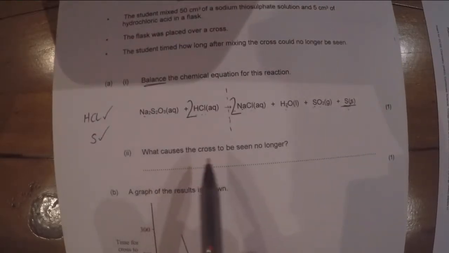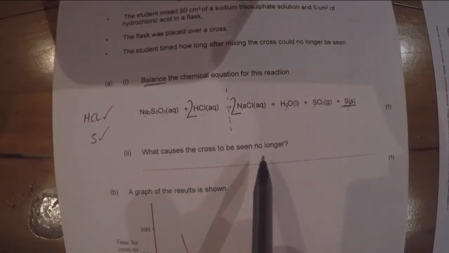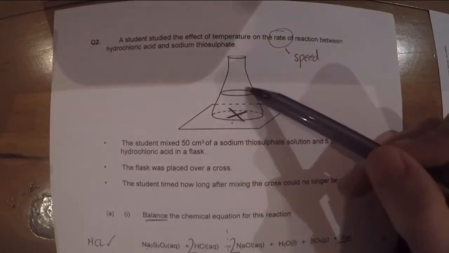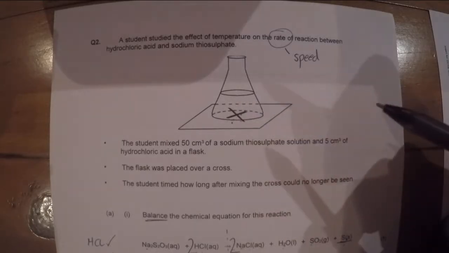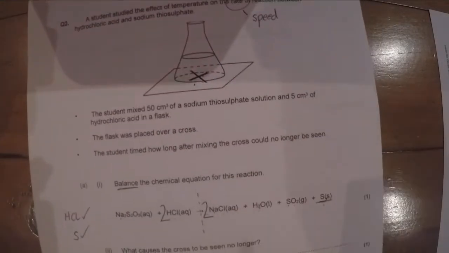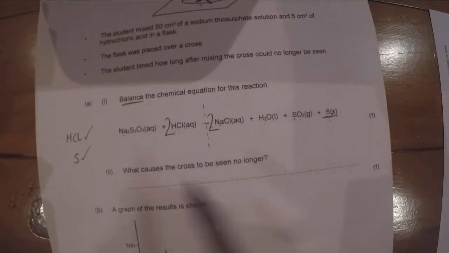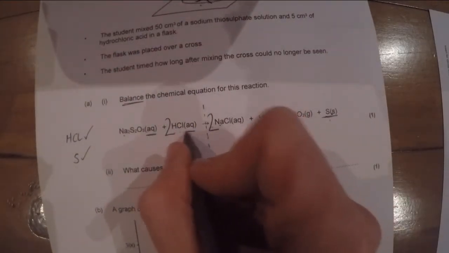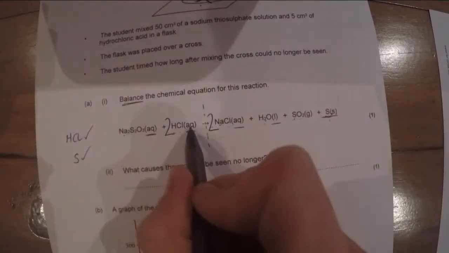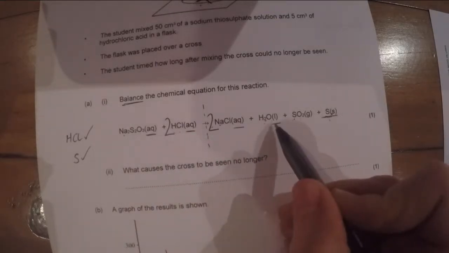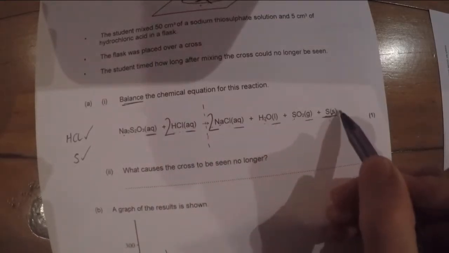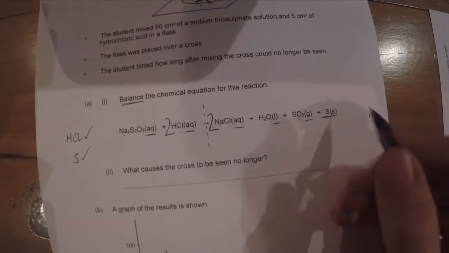Part 2 says, what causes the cross to be seen no longer? So if you can't see through the flask, the reason you can't see through it is because a solid has appeared and is blocking the light, it's opaque. If we look at the equation, they're telling us about each of these different substances. We've got aq, so that's the solution. So in 2 solutions together, we're forming another solution, forming a liquid, forming a gas, and we're forming a solid.